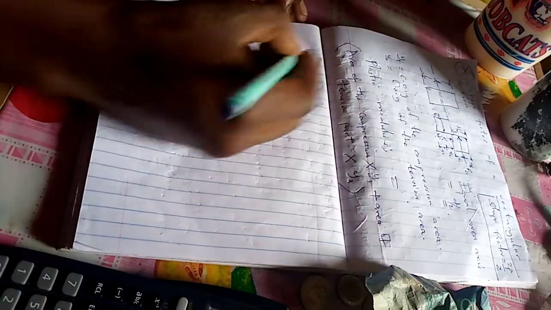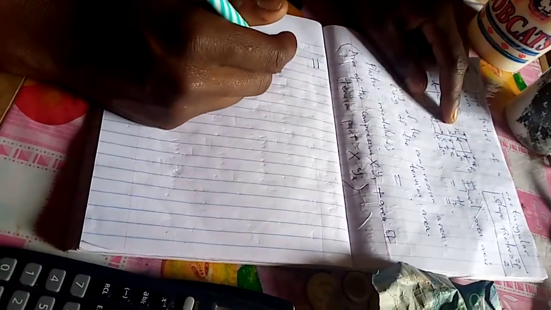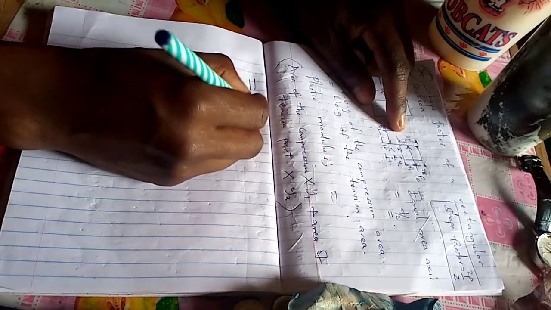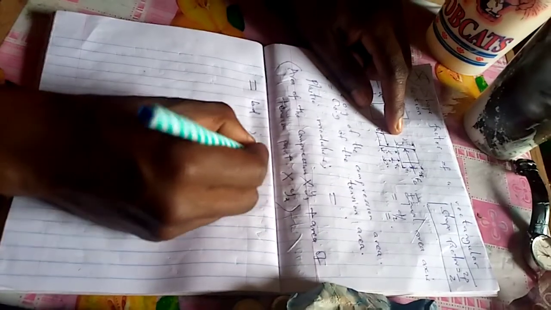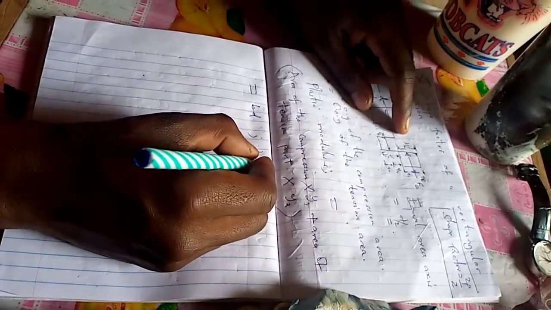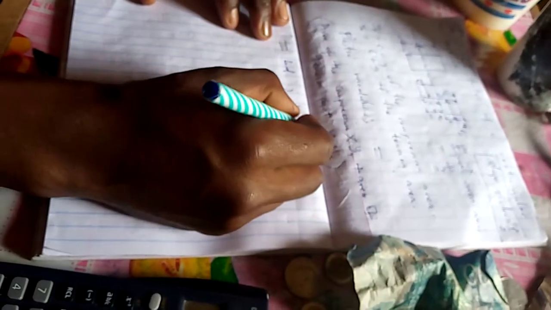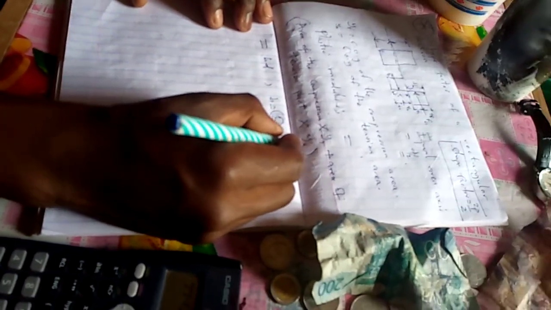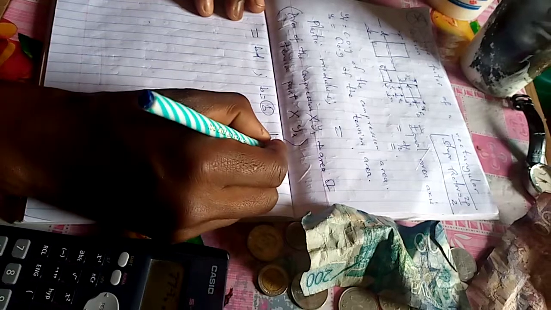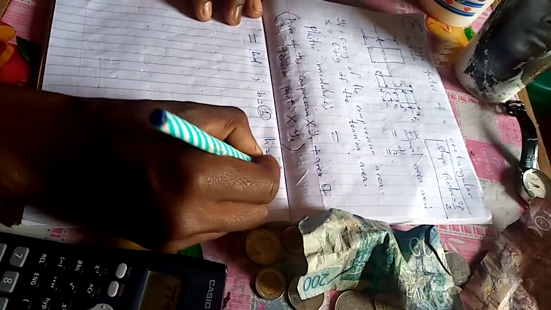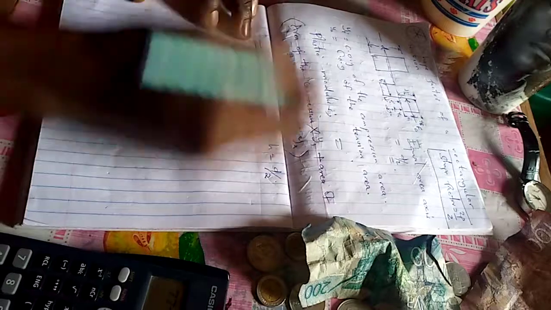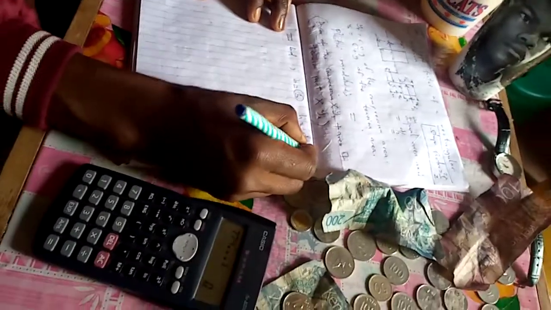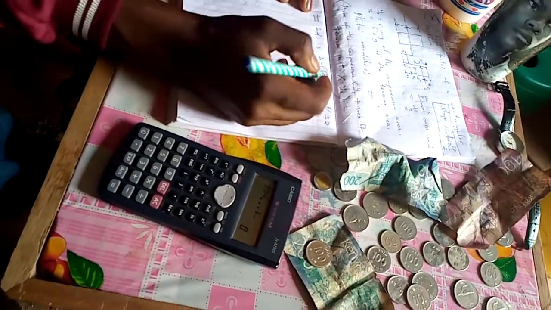So the area of the compression region will be BD, of which we have B as our B, and then our height is D over 2. You divide by 2, because we have 2 parts for the compression region.